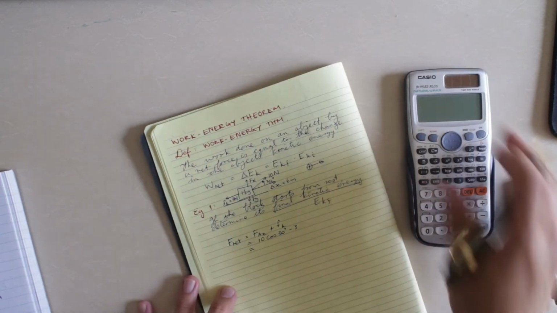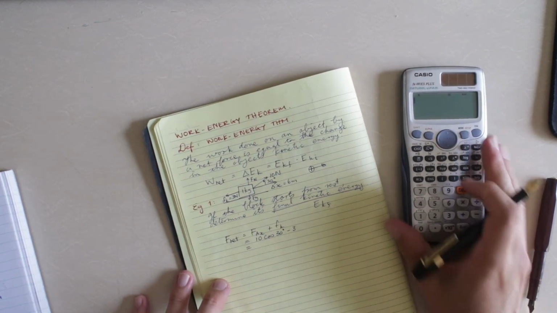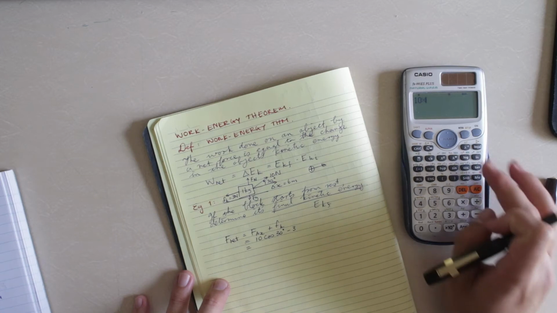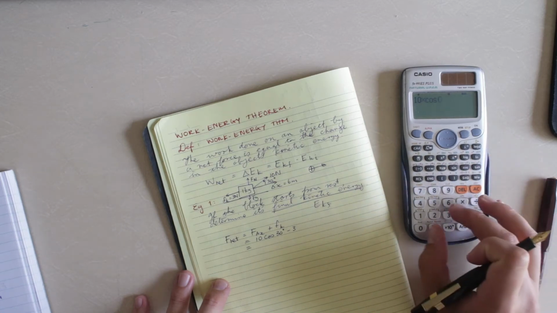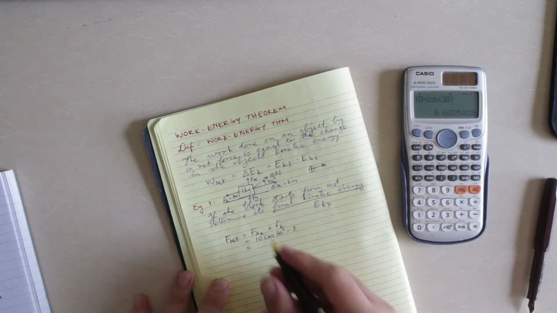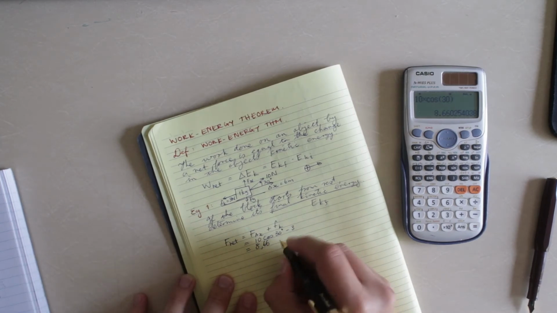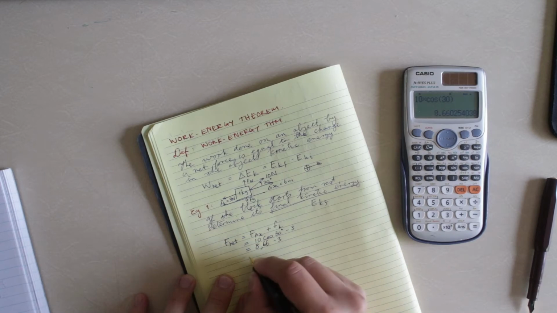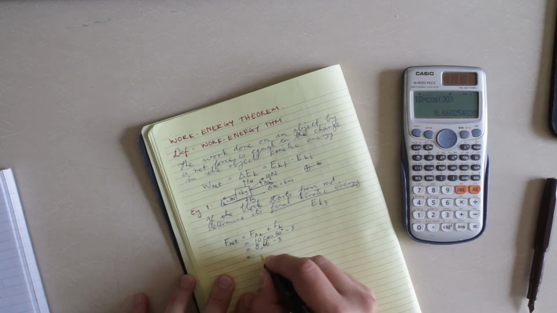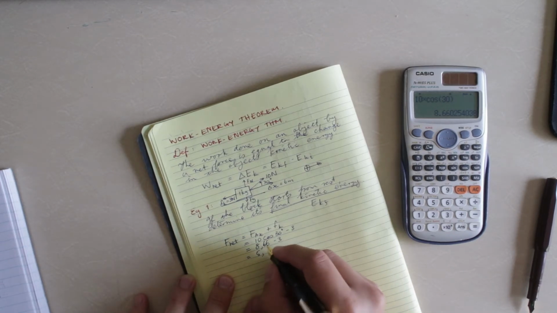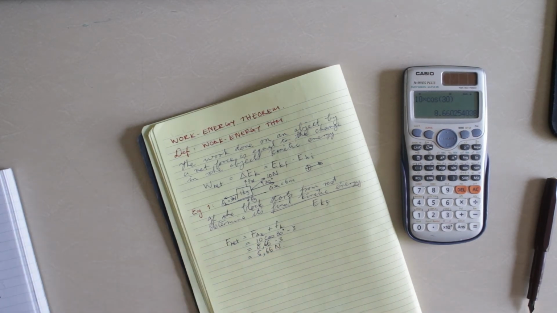We put that into our calculator, where we say 10 times cos of 30 degrees, and that gives me 8,66 and minus the 3, so that gives me a final answer of 5,66 newtons. Alright, that's towards the right.